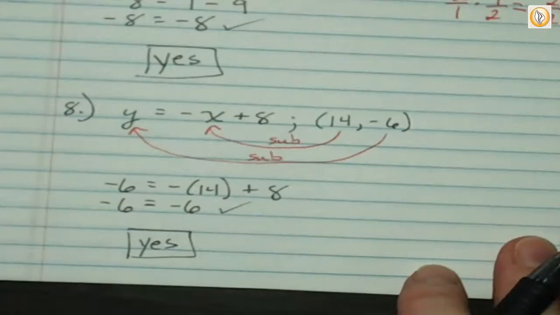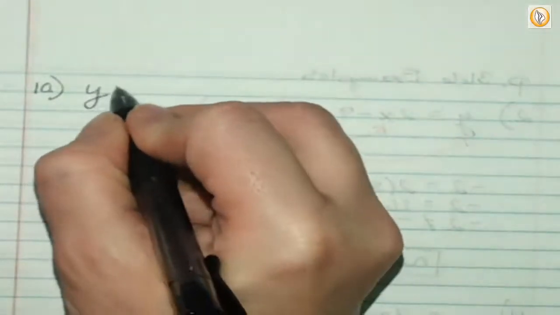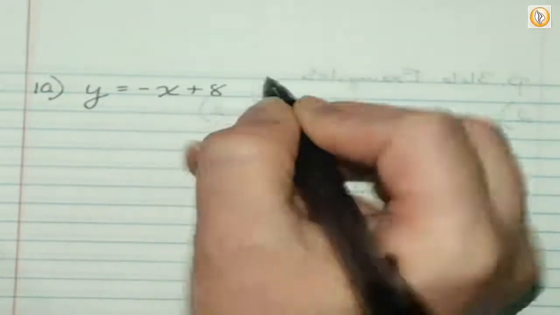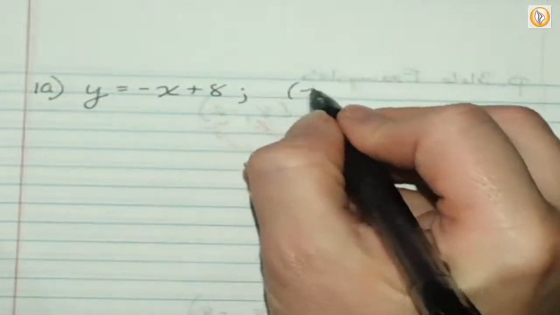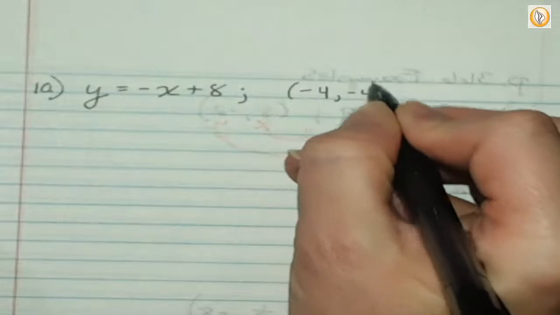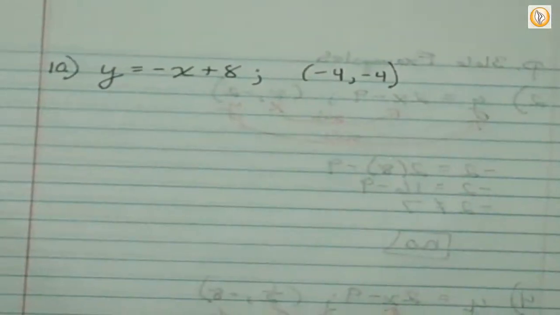Any questions? I have 2 more once you have this down. Maybe 3 more. Everyone have that down? All right. Look at number 10. Same one, y equals negative x plus 8, and the ordered pair is negative 4 and negative 4. Gabby, tell me what to do.